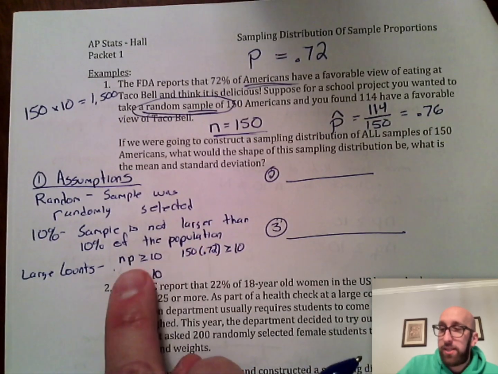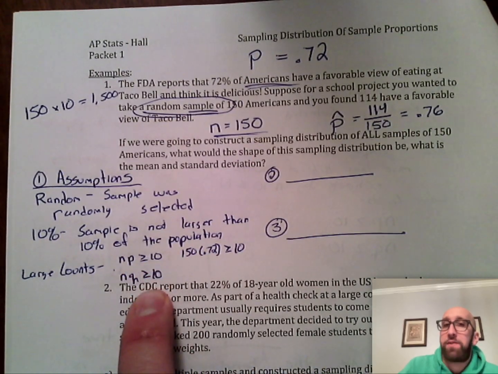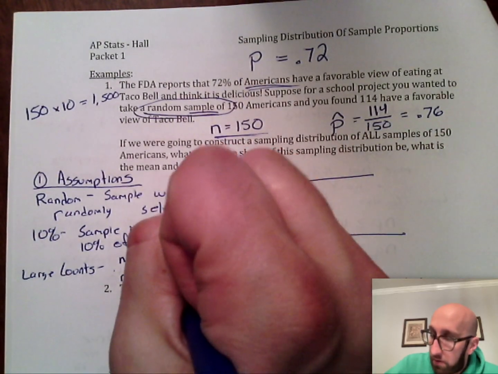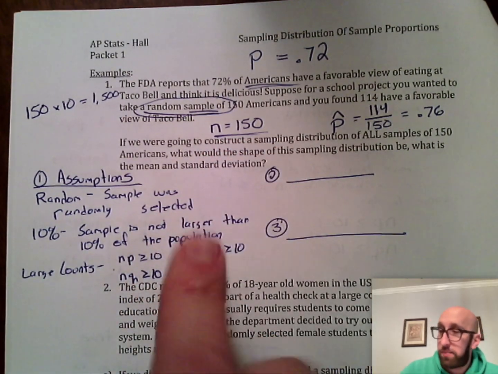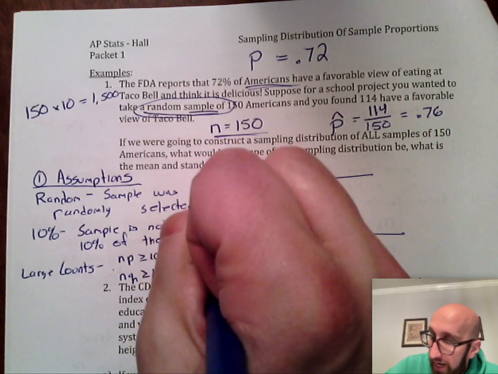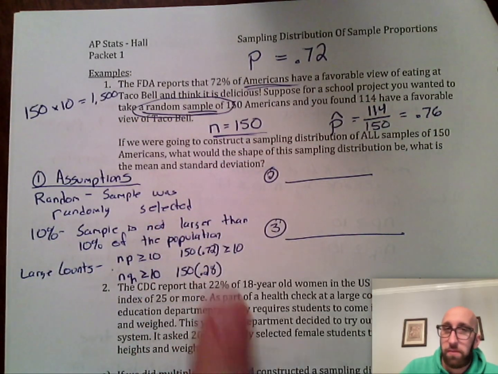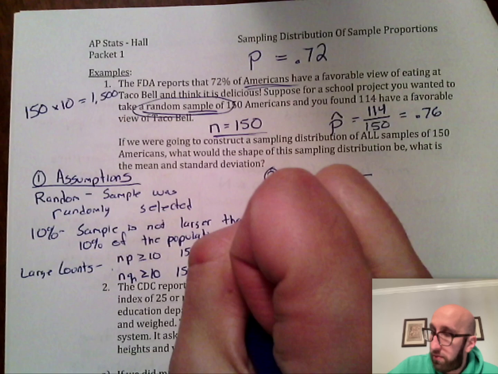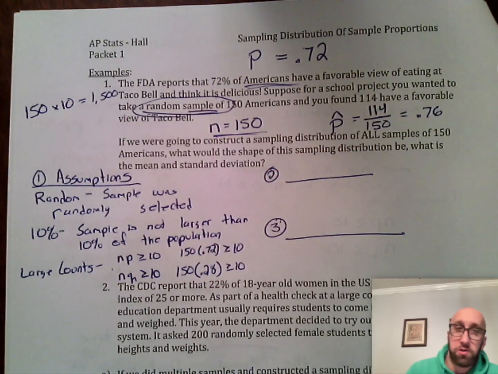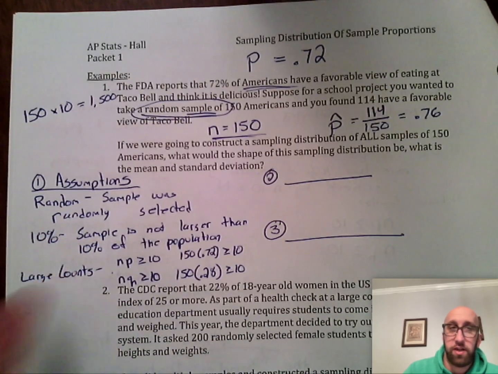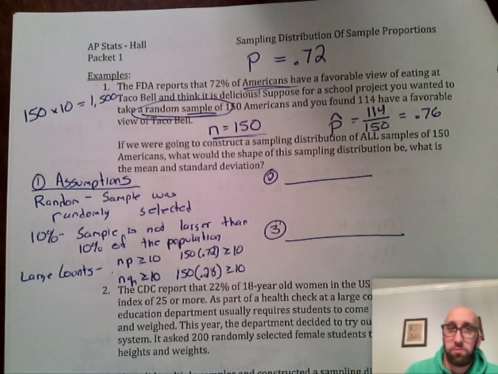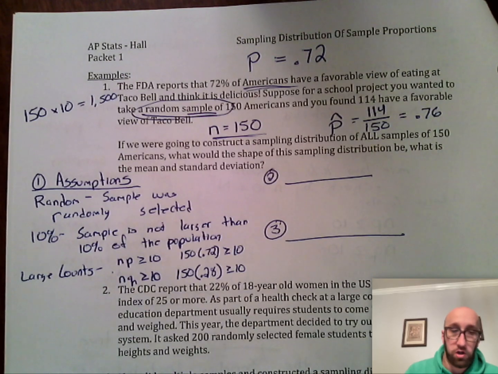But it's not okay just to check np. You have to check nq as well. So I'm going to do 150 times q. Well, if 0.72 is p, then 0.28 is q. It's like the anti-p. 150 times 0.28, that number is also going to be greater than or equal to 10. So we have our randomization, we have our 10%, and we have our large counts assumptions all good to go.